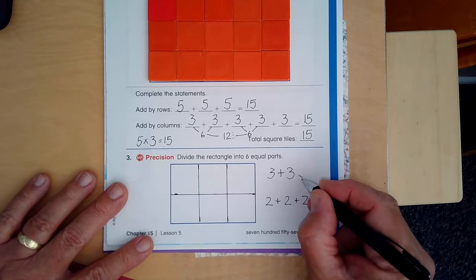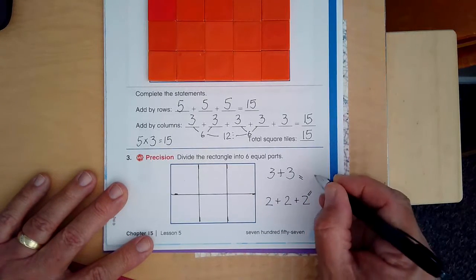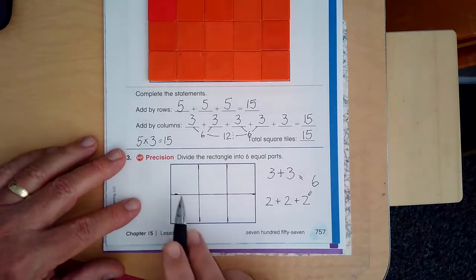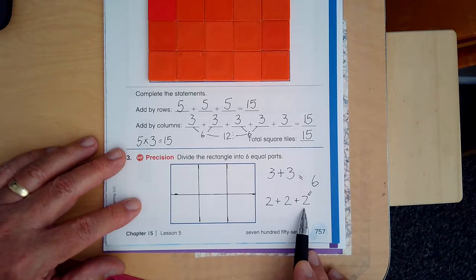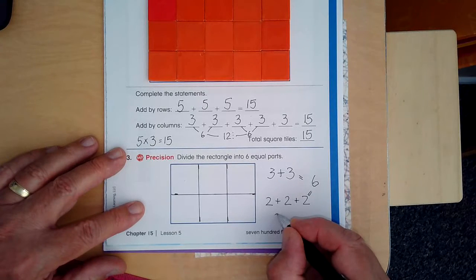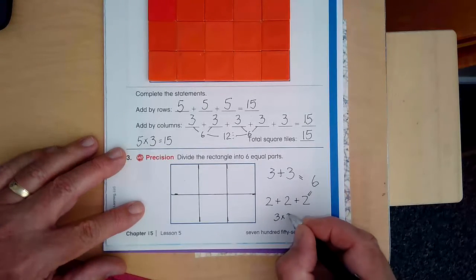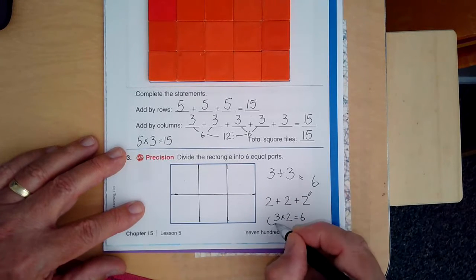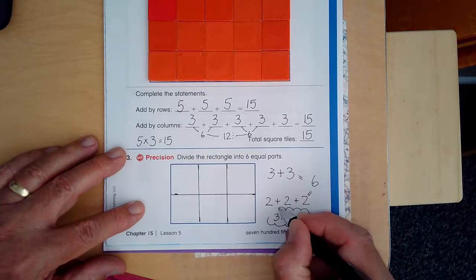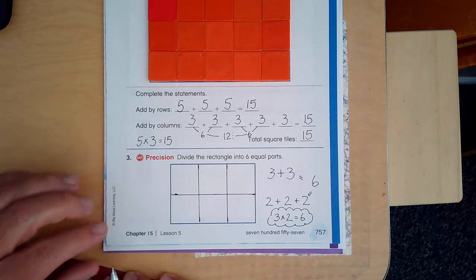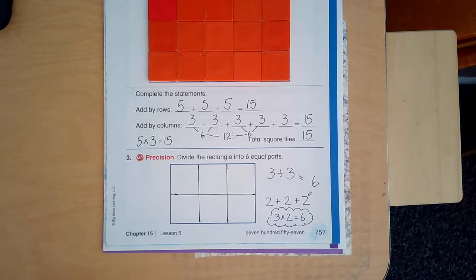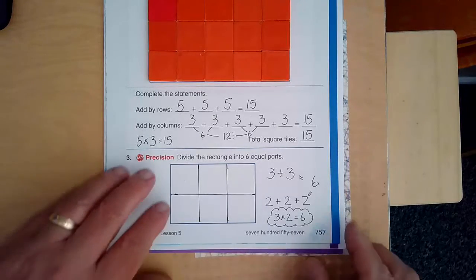Both of them are going to equal 6. And for people who are ready to jump ahead, I have 1, 2, 3 2s. That means 3 times 2 equals 6. Remember, bonus problem. Not going to ask for you to do this, but just in case you wanted to know, that is how we get started with multiplication.